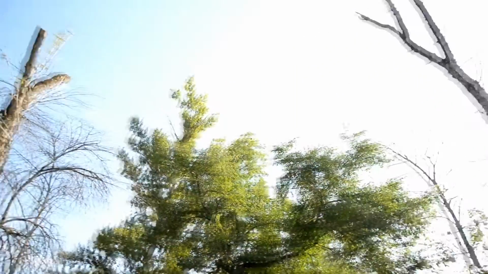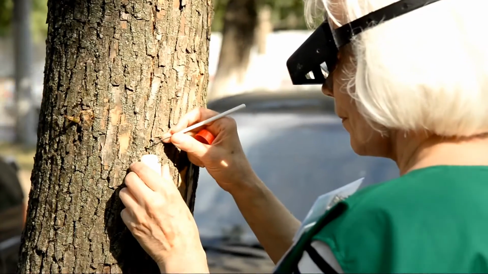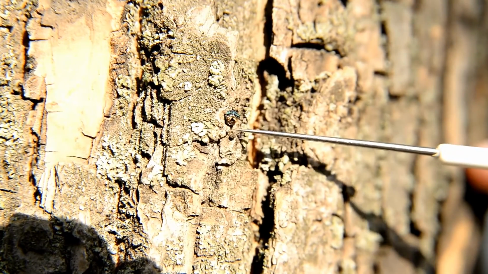Emerald ash borer attacks both weak and healthy trees. The density of the larva population of the emerald ash borer often reaches 300 individuals per 1 square meter of the trunk.